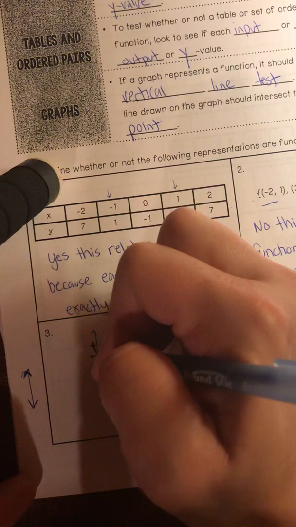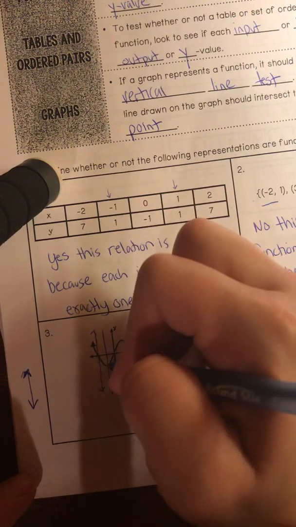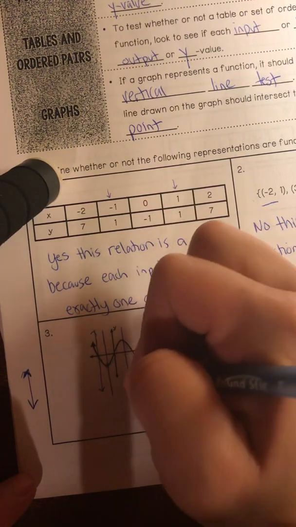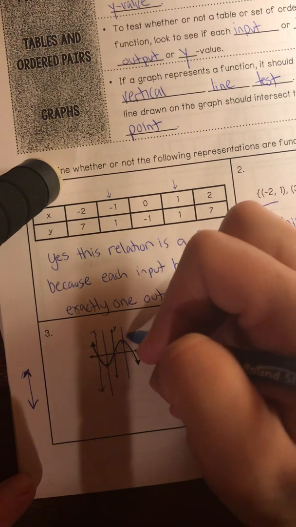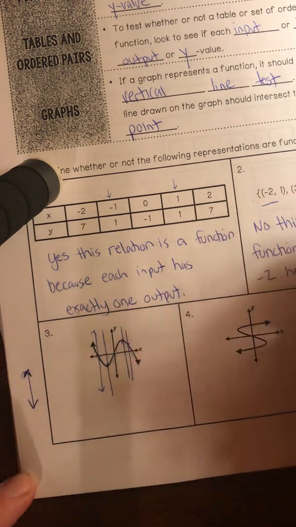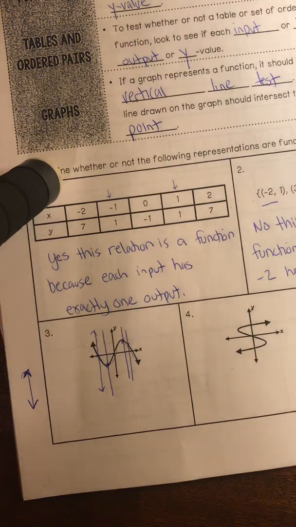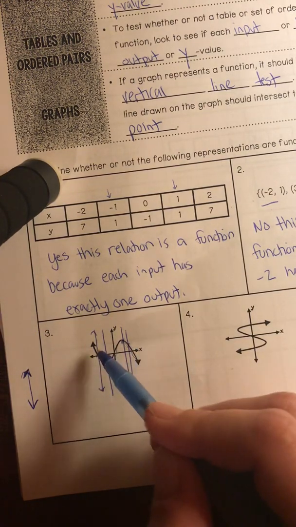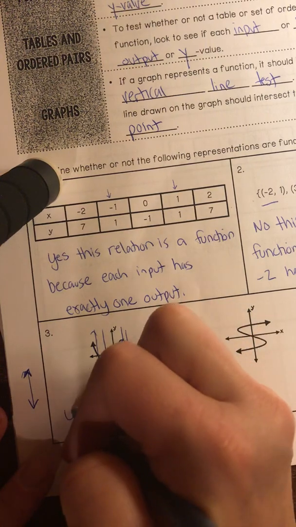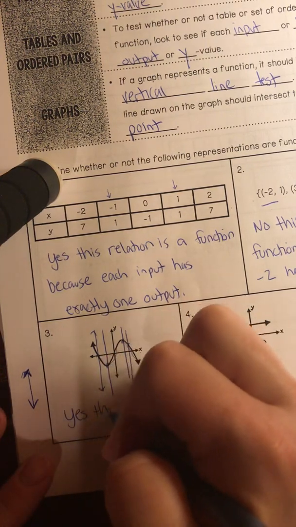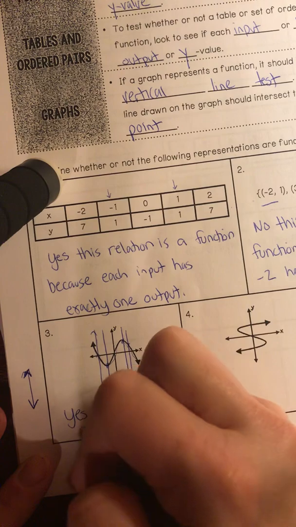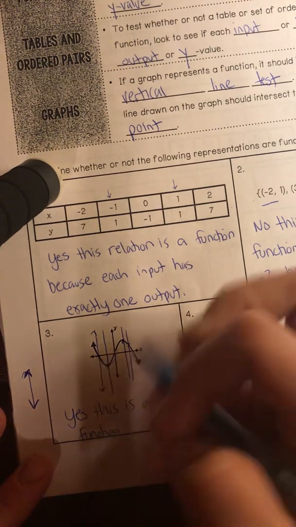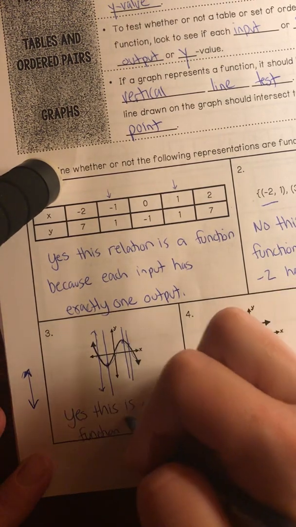Just right here. If I draw the vertical line here, it intersects once. Draw the vertical line here, it intersects once. Draw the vertical line here, it intersects once. There's no way you can draw a vertical line and have it pass through this graph more than once. So yes, this is a function, because it passes the vertical line test.